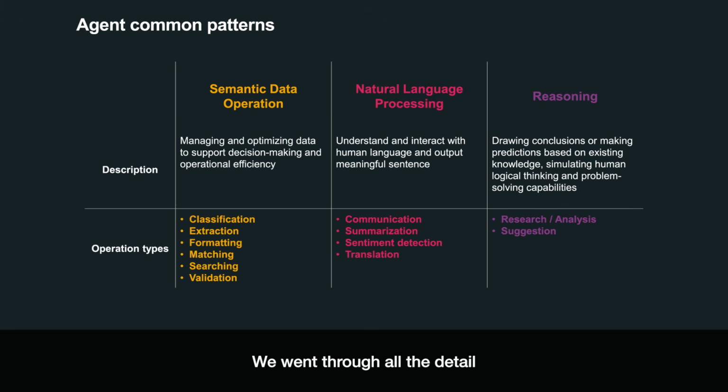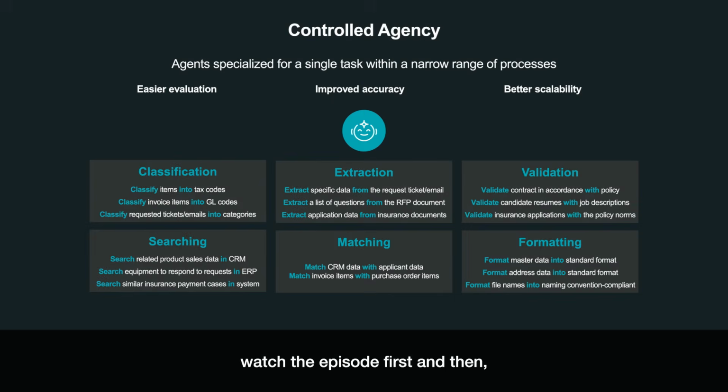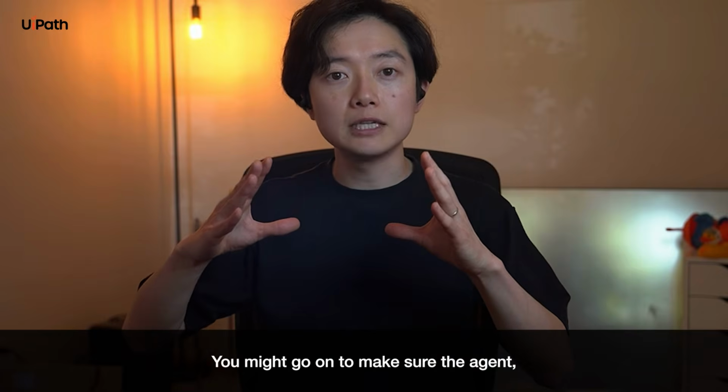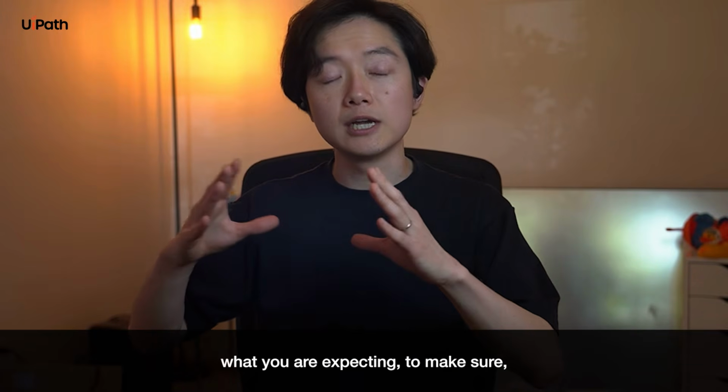We went through all the detail in the episode 5. So if you have not watched the episode, please watch the episode first. And then this is going to be really useful to identify appropriate agentic use cases and the appropriate scope. We call it controlled agency. Within the autonomous end-to-end automation process, you might want to make sure the agent is going to do what you are expecting.